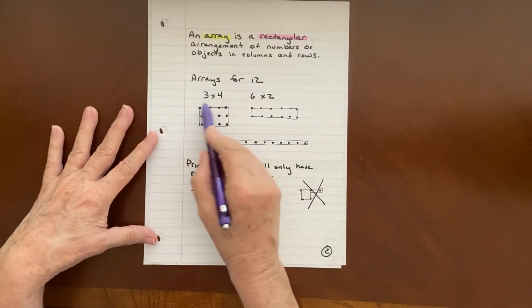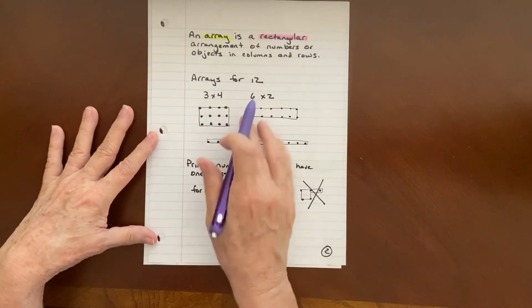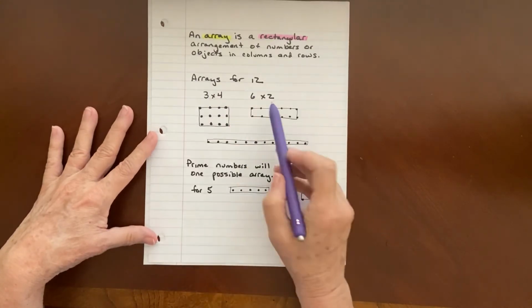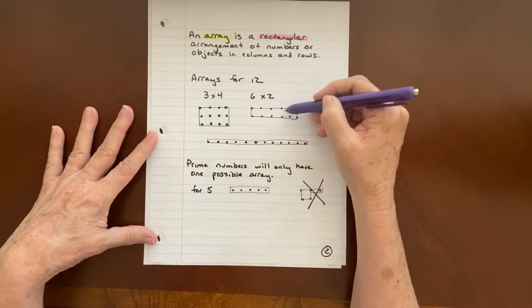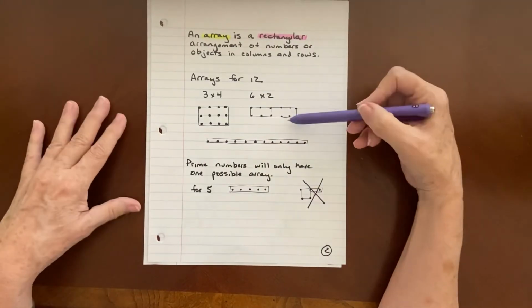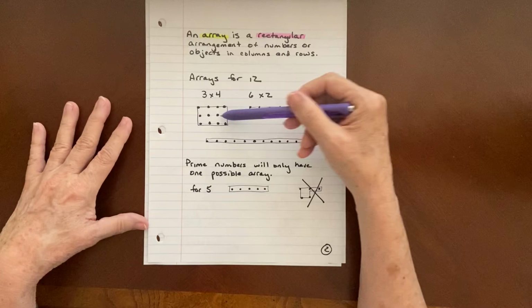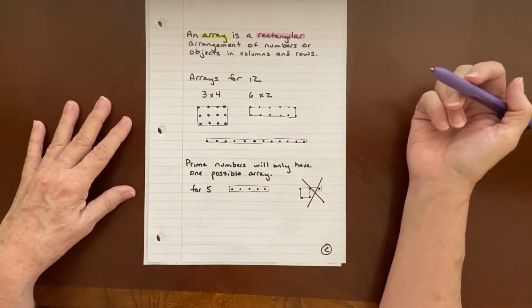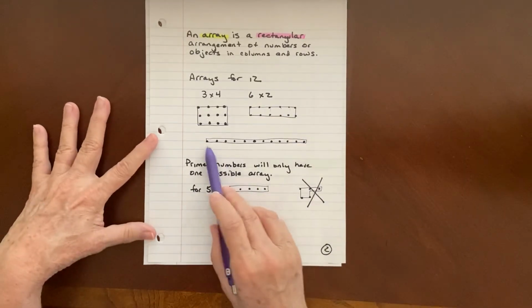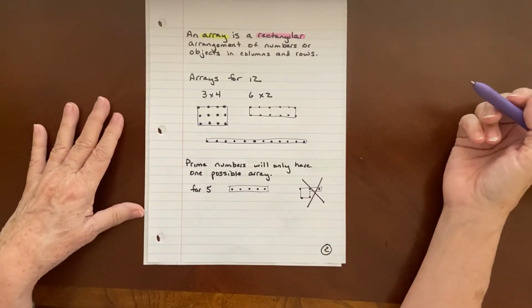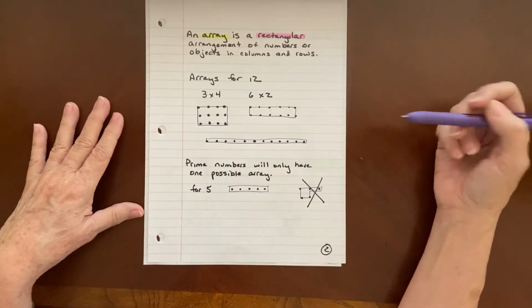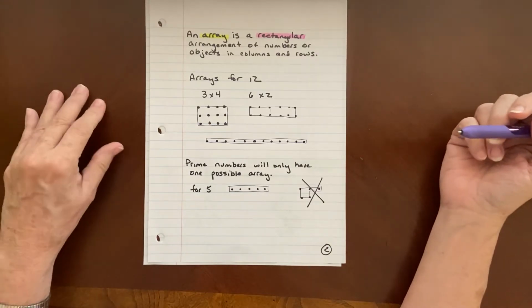So 1, 2, 3, 4, 1, 2, 3, 4, 1, 2, 3, 4, and it's a rectangle. Here, I've got 6 groups of 2. 1, 2, 3, 4, 5, 6. So both of those are arrays based on the factors of 12. This is an array. It's one group of 12. So 1 times 12. And it's still a rectangle, even though my rectangle's a little wobbly.